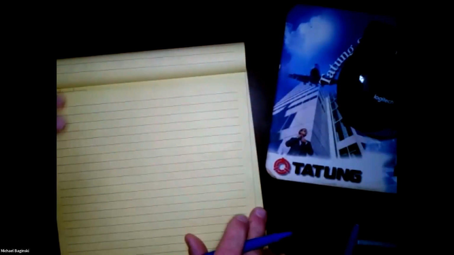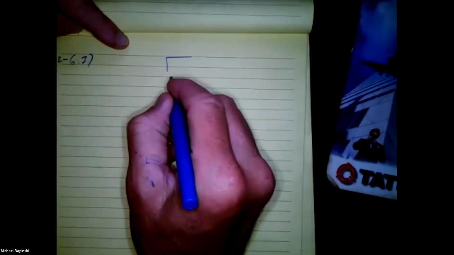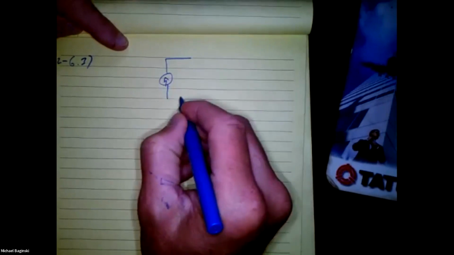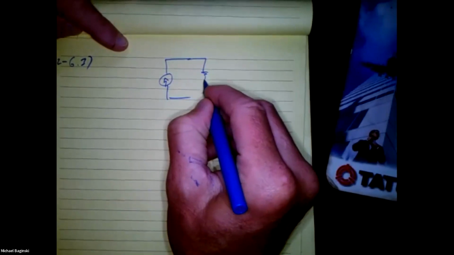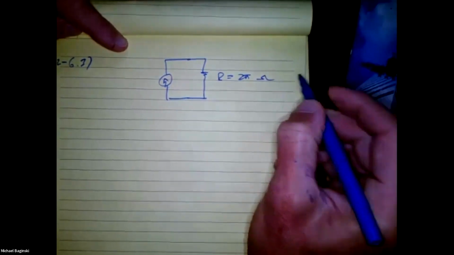Try to go a little faster. 6.3. Did we do 6.3? We're going to do it again real quick, just for consistency. I hope you don't mind. 2-6.3 right here, and it says in the book that a current that has a Rayleigh probability density function is passed through a resistor of 2 pi ohms. And so here we have a current that's strictly positive going through a resistor R equals 2 pi ohms.